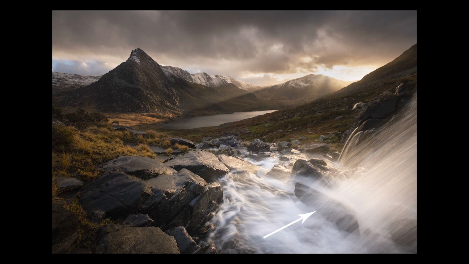So what I was really concentrating on was trying to create a visual flow through the image, and I was trying to get this boulder here to point towards Trivan. And that was going to be my 2 subjects, if you like, the water and the mountain.